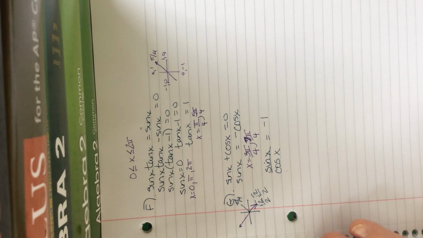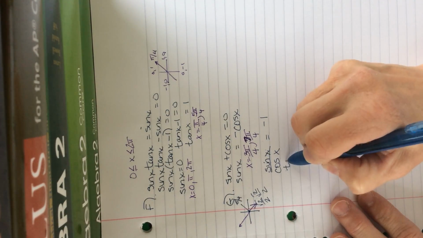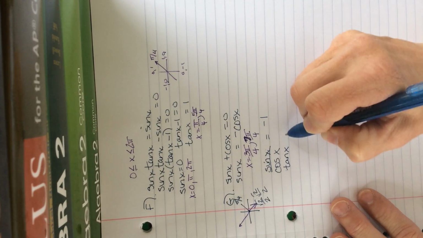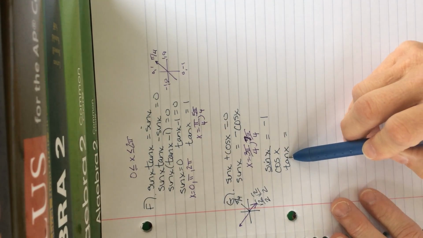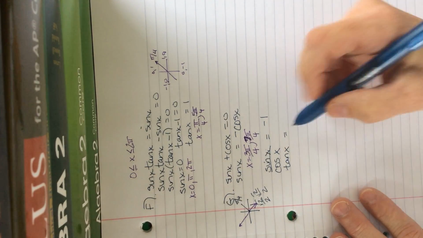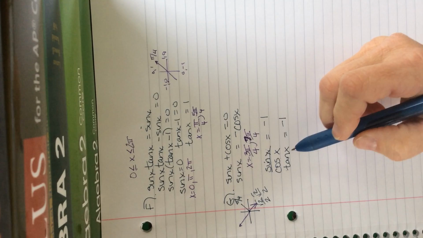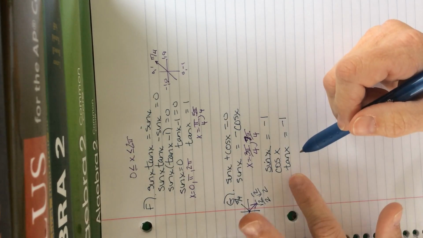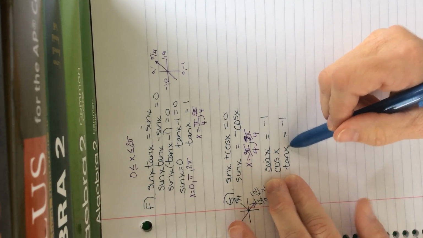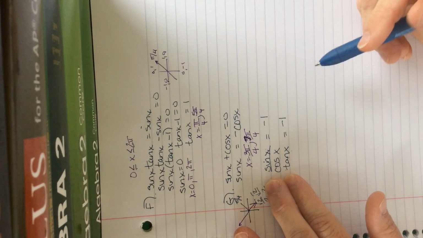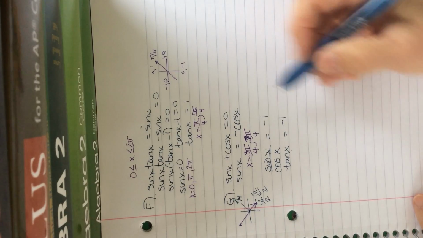What does sine of x over cosine of x equal? Well, sine of x over cosine of x is equal to tangent of x. So if I replace sine of x over cosine of x with something equivalent to that, such as tangent of x, I'm not going to lose any possible answers, because these two are equivalent. So now tangent of x equals -1.